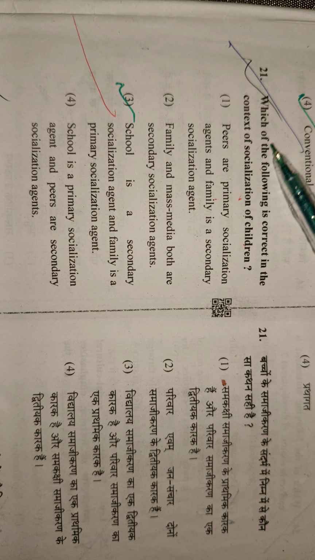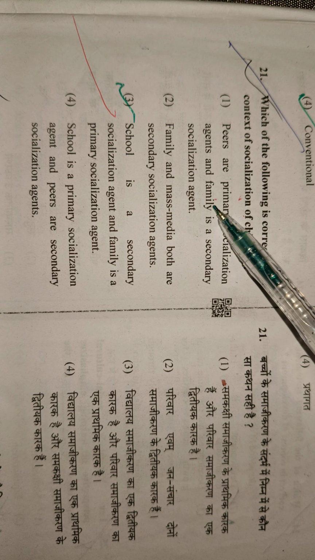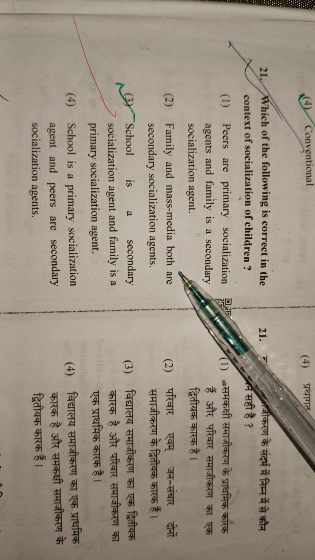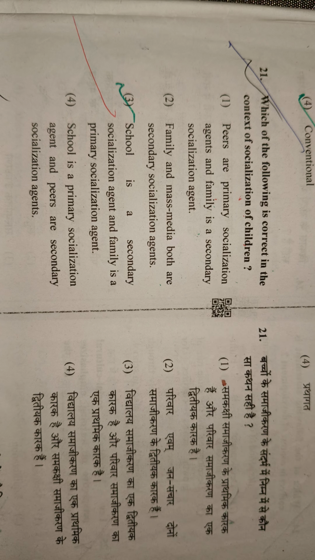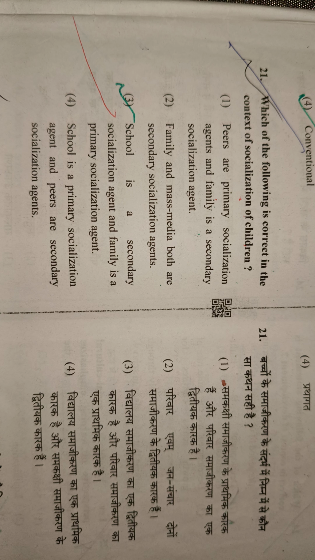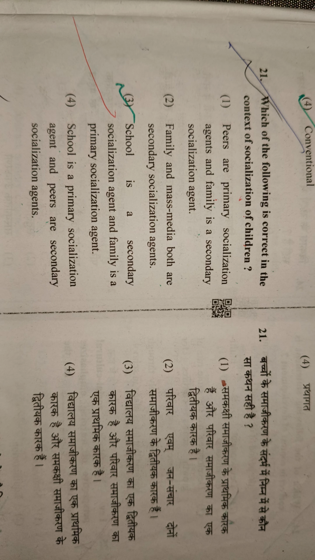Next, which of the following is correct in the context of socialization of children? Options: peers are the primary socialization agent and family is a secondary socialization agent. Family and mass media both are secondary socialization agents. School is a secondary socialization agent and family is a primary socialization agent. School is a primary socialization agent and peers are secondary socialization agents. The correct option is 3. School is a secondary socialization agent and family is a primary socialization agent.